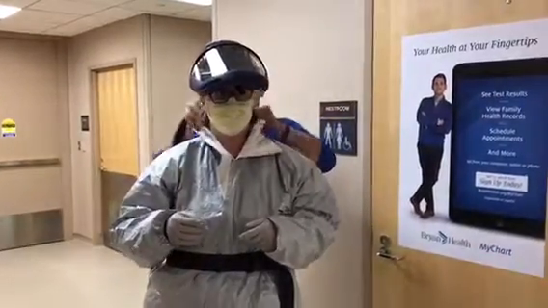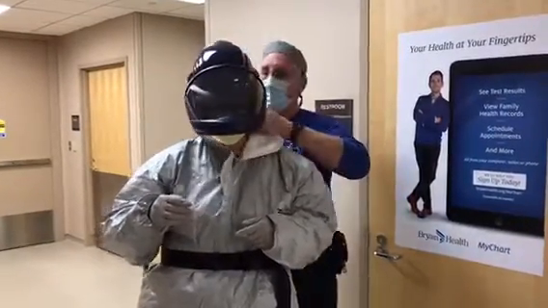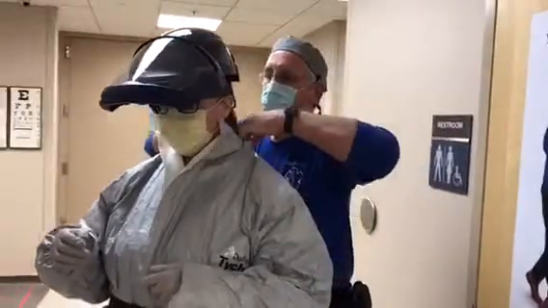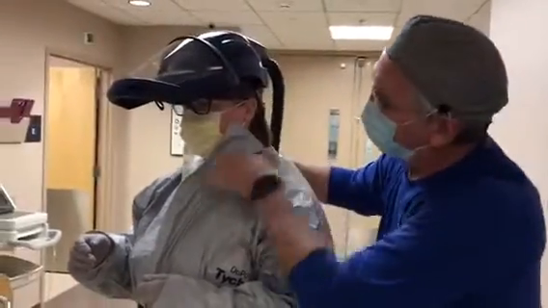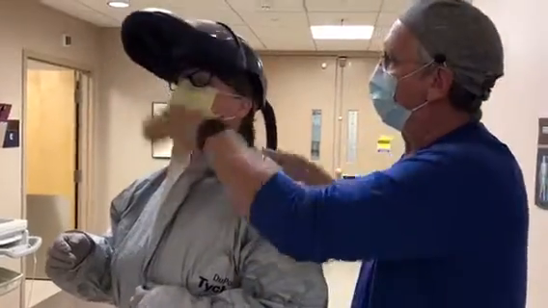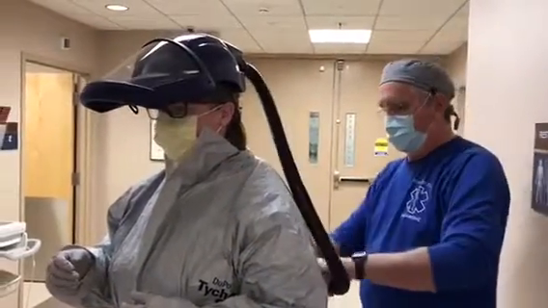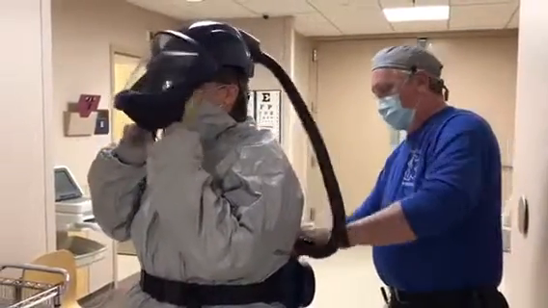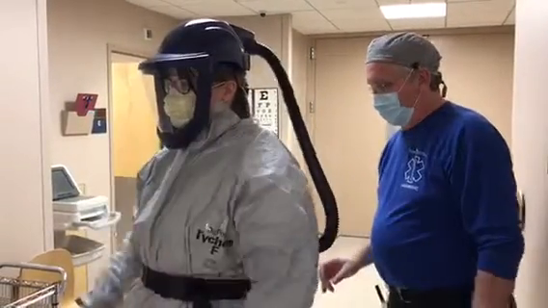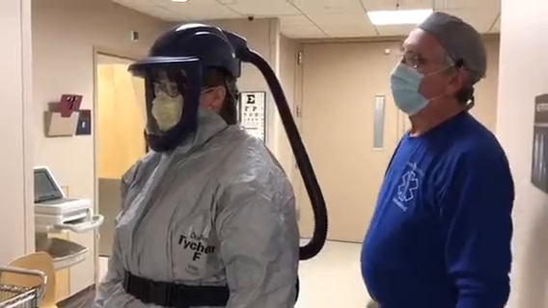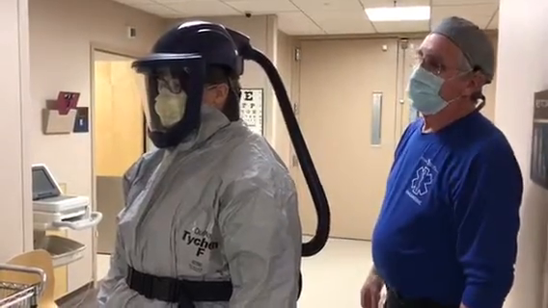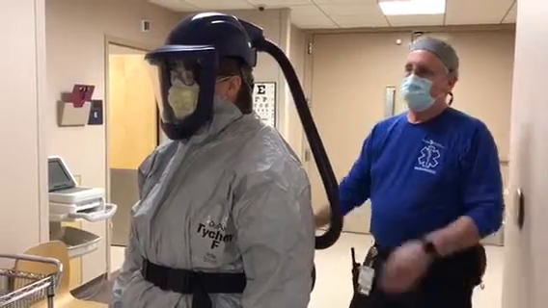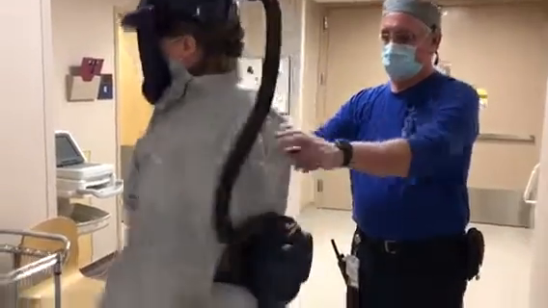It is important to wear a mask underneath so that when you take off the PAPR, you still have some sort of respiratory protection. For the reusable PAPRs, it is okay to wear a surgical mask, like this one. For the disposable PAPR hoods, those ones need to have an N95 underneath of them. You will then turn on your PAPR and make sure that it is working appropriately.